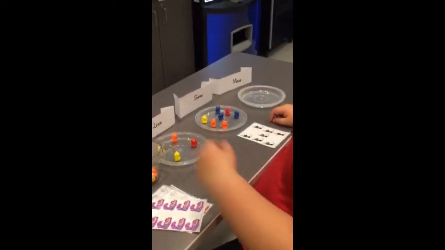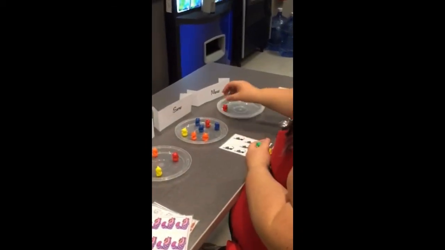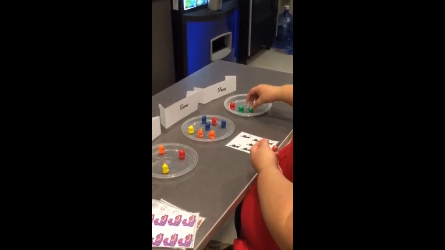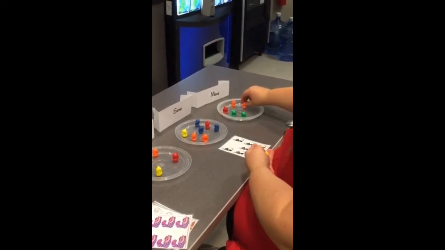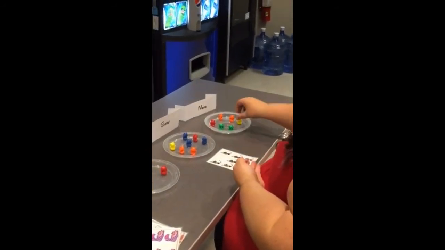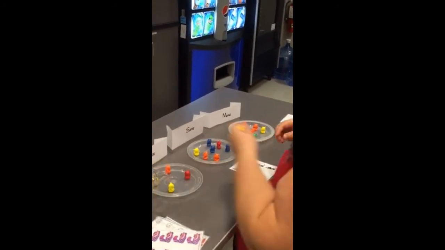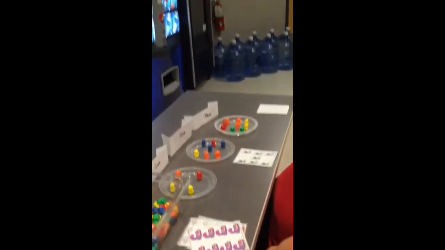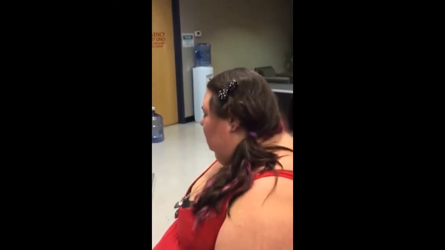And I can do more cats. 1, 2, 3, 4, 5, 6, 7, any more? 8, 9 cats. 9 cats are more than 7 cats because I added more cats.